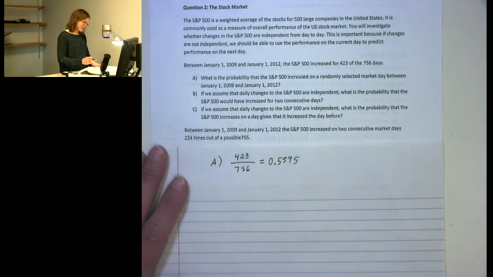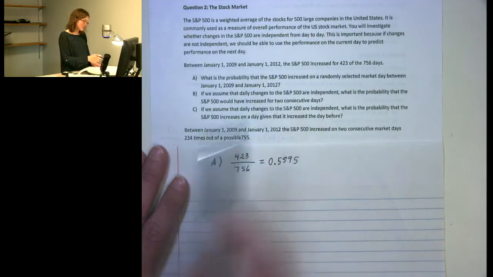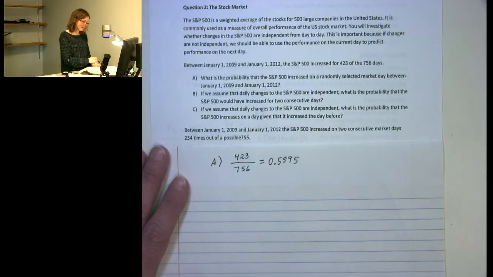Now, question B: if we assume that daily changes to the S&P 500 are independent, what is the probability that it would increase for 2 consecutive days?